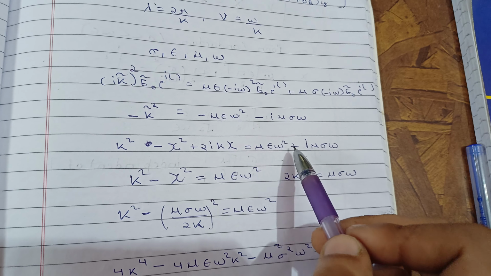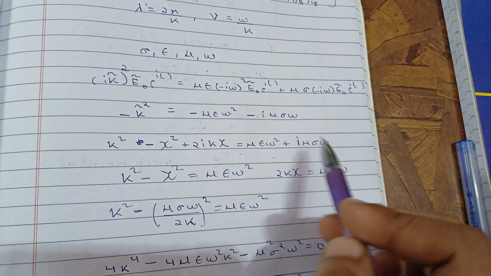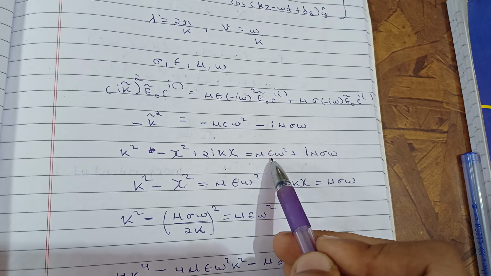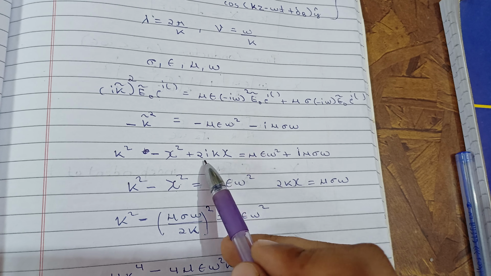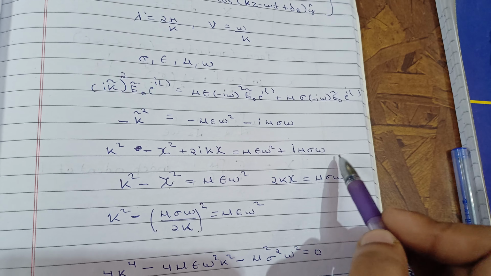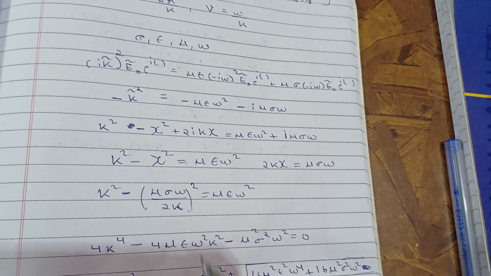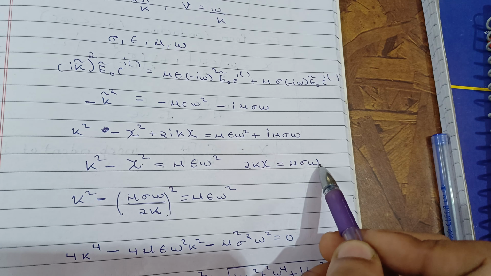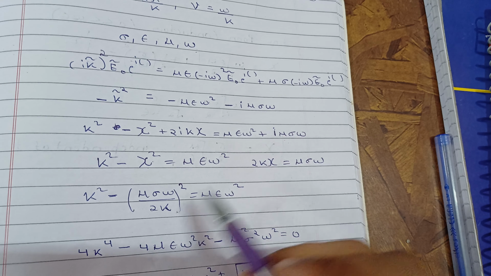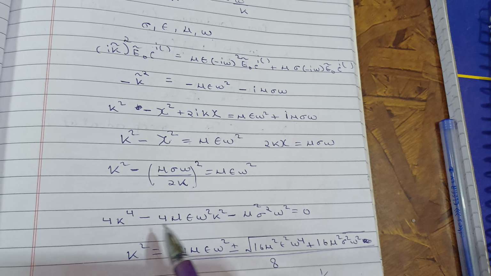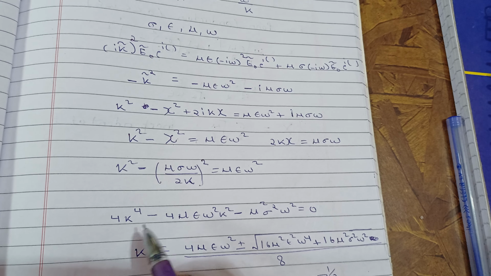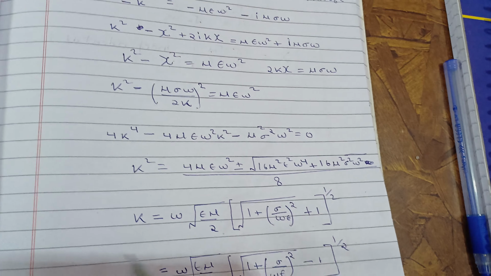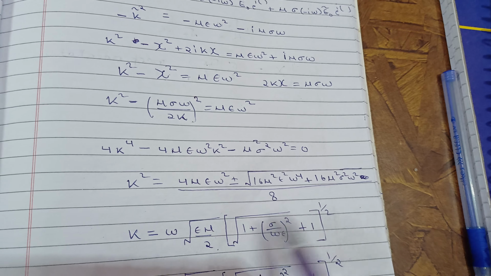Now we have two equations, since we can compare the complex term and the real term. So we will find two equations: k square minus kappa square will be equal to mu epsilon omega square, and 2k kappa will be equal to mu sigma omega. So you'll get these two equations. Now in place of kappa, we'll substitute the value of kappa from here. Kappa will be equal to mu sigma omega by 2k. So we'll substitute it here, and we'll get a quadratic equation in terms of k square. From here we can find the value of k square, using the quadratic formula: minus b plus minus root of b square minus 4ac, divided by 2a. So we'll get this equation.